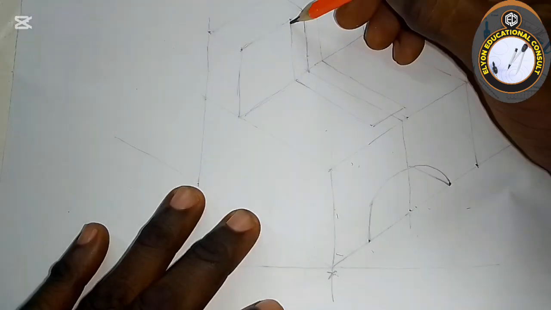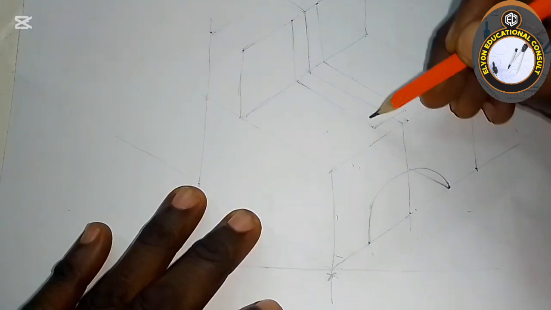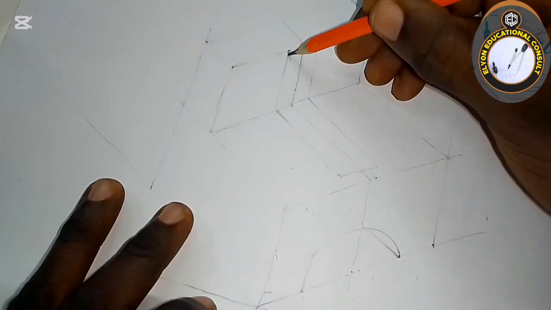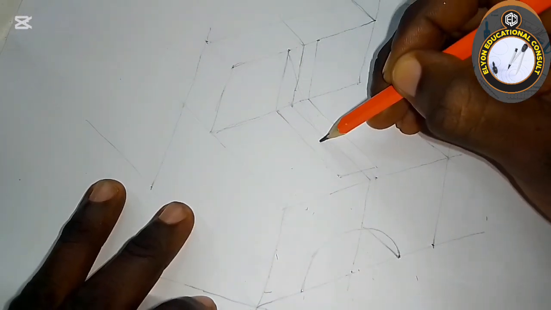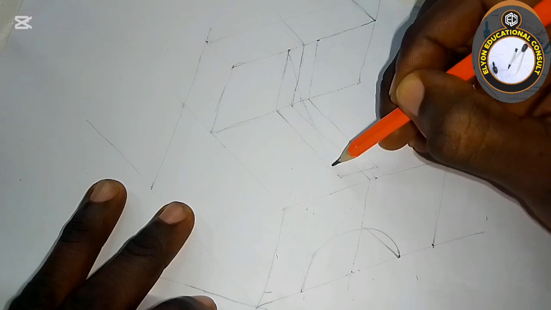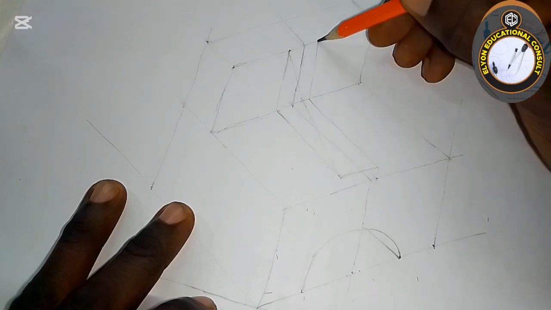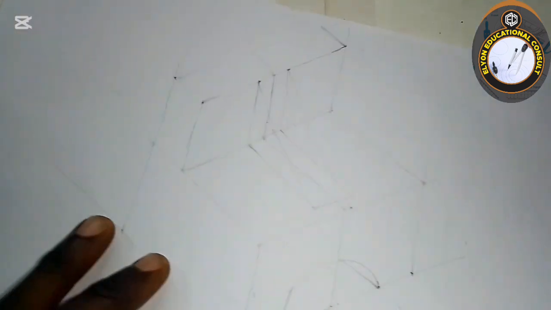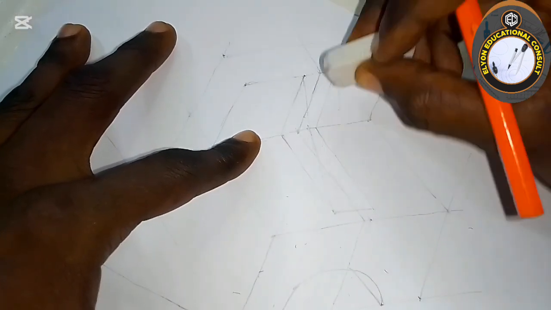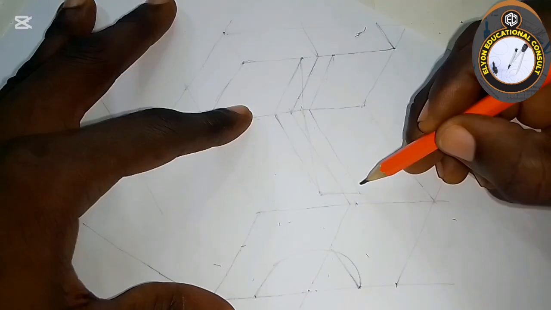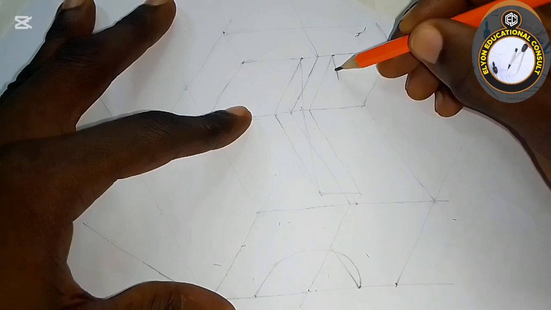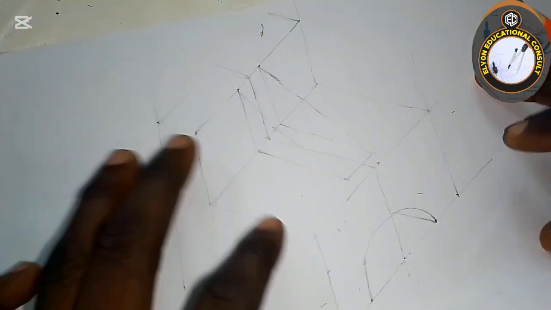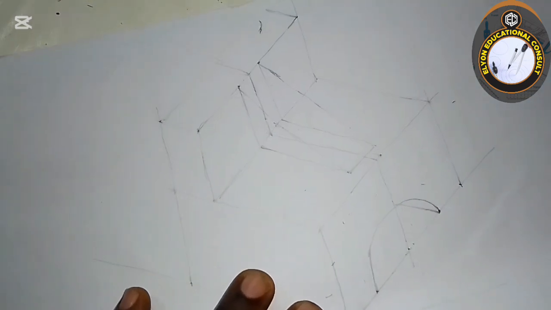So what we are going to be doing now, from this point here, I will connect to this. Try and have it connected that way. If you are not getting it at once, you can take it off and have it this way. Okay, so we have it this way.